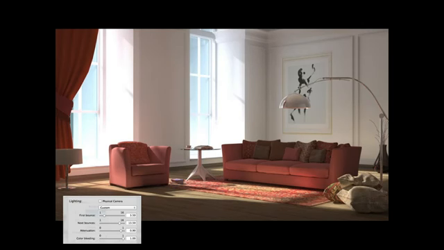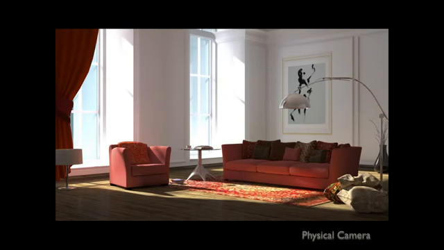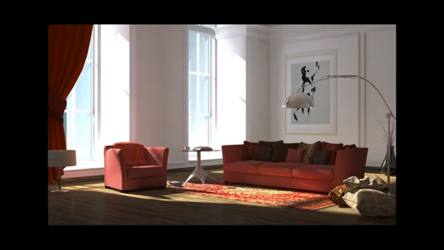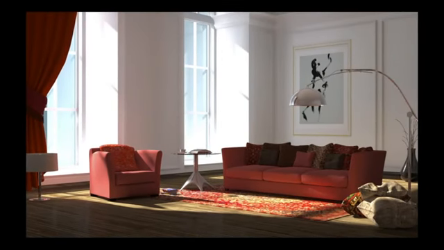In conclusion, let's compare the two renderings. This is the scene rendered with the automatic light adjustment, and this is the other image calculated with the physical camera. Notice the outstanding quality difference between the two. The physical camera delivers a higher fidelity of colors and their brightness as well as a better contrast and sharpness. Bring out the best in your scenes with the expert rendering parameters.